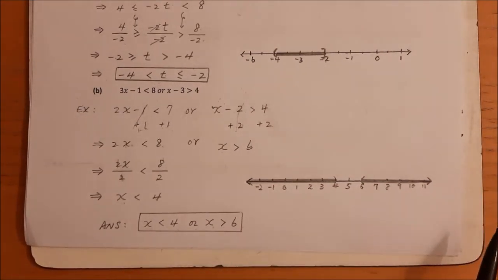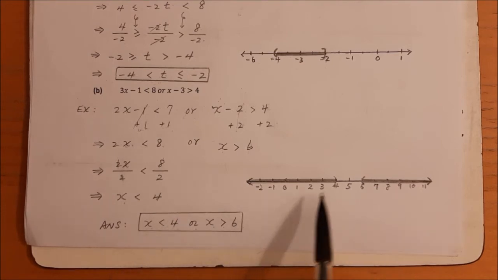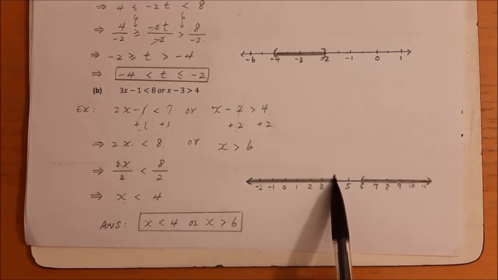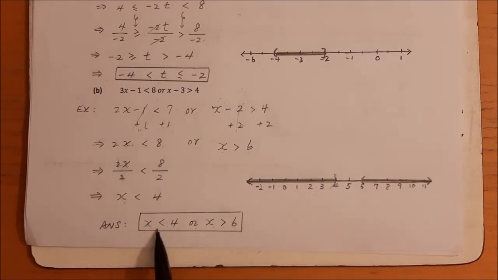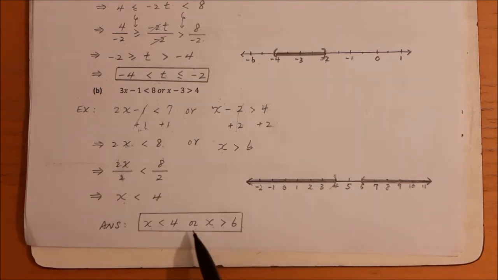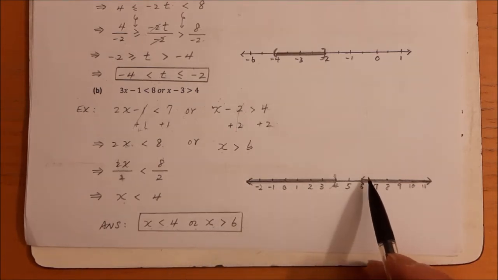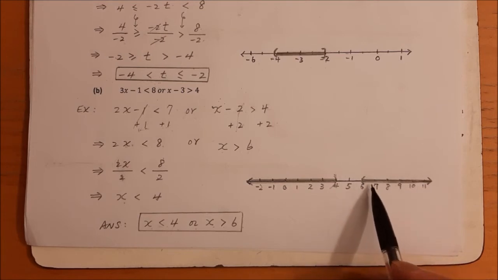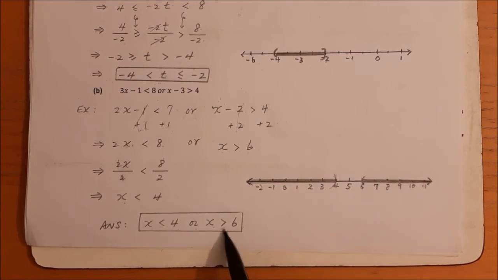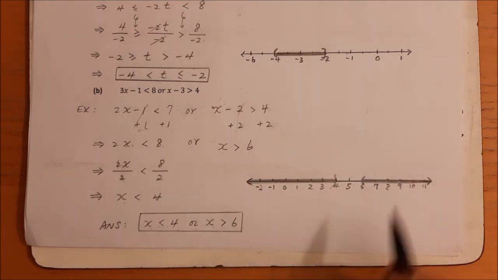And draw the graph. So it's less than 4. So find the 4. Use parentheses because there's no equal sign, not including the number 4. Or union with x greater than 6. There's no equal sign, so at 6, we put parentheses.